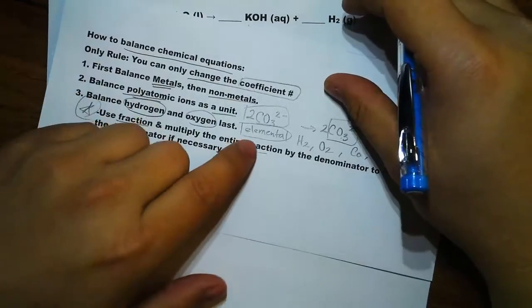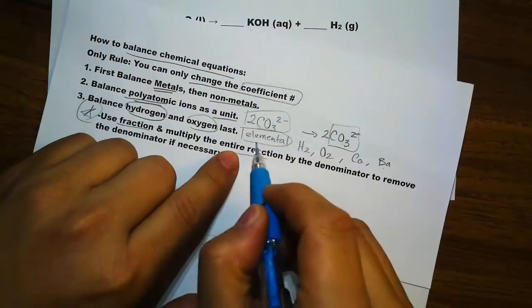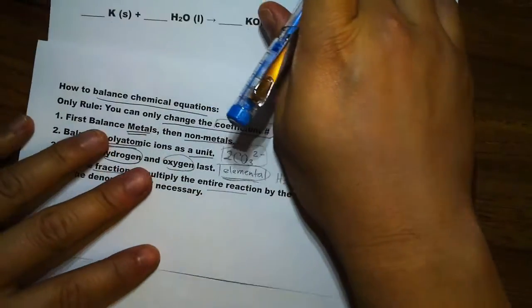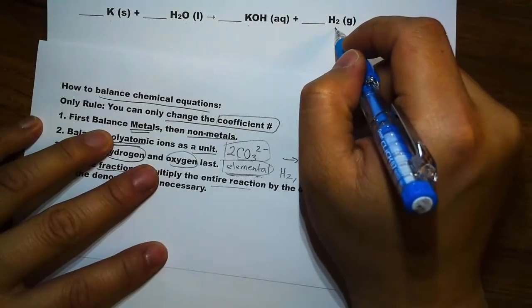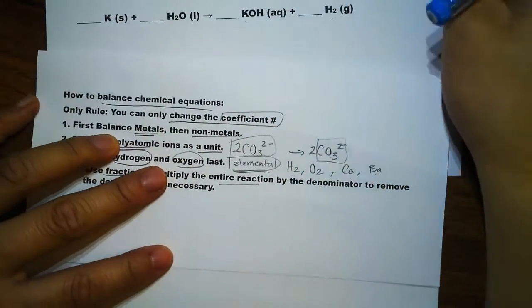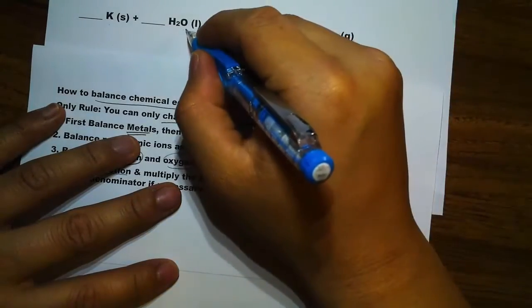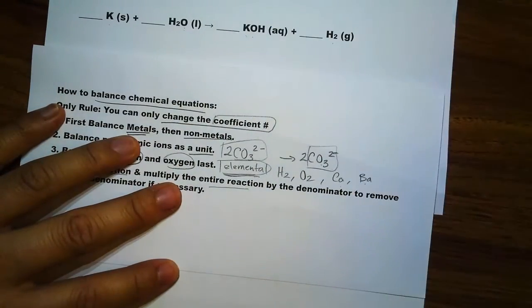Notice how I use the term elemental form, right? And I circled that. That is more important than just hydrogen and oxygen. So we have oxygen and hydrogen. And of course, hydrogen we will do last because it is an elemental form. So here we have one oxygen and one oxygen. Oh my god, it's balanced too. Let's go to the next one.